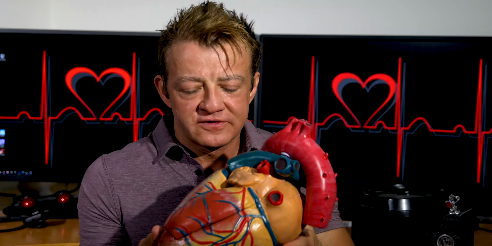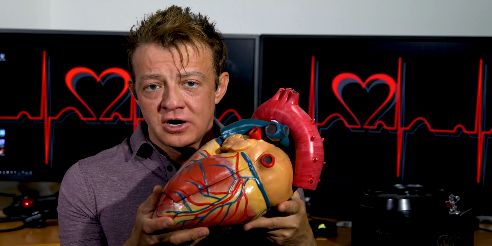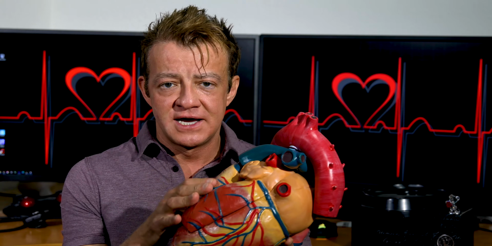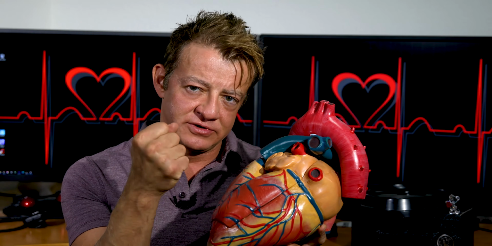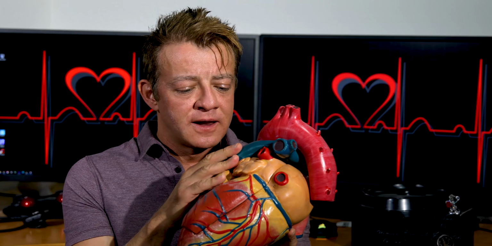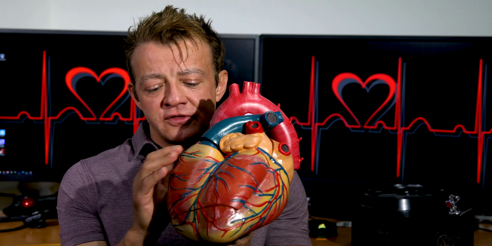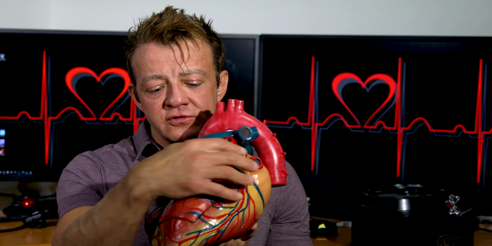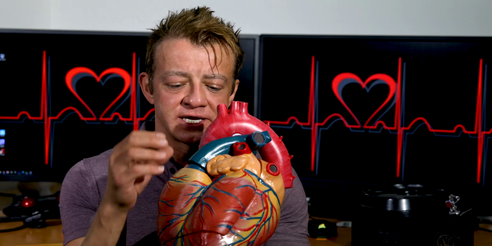So this is a gigantic heart. It's not to size. The heart is about the size of your fist. They tell you, your heart's about the size of your own fist. So if you're smaller, it's a little smaller. But this is basically what the heart looks like. This is the right side of the heart. This is the right ventricle. This is the left ventricle, and I'll open it up in a second.